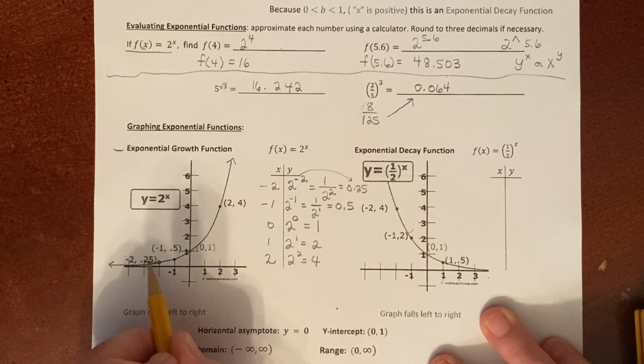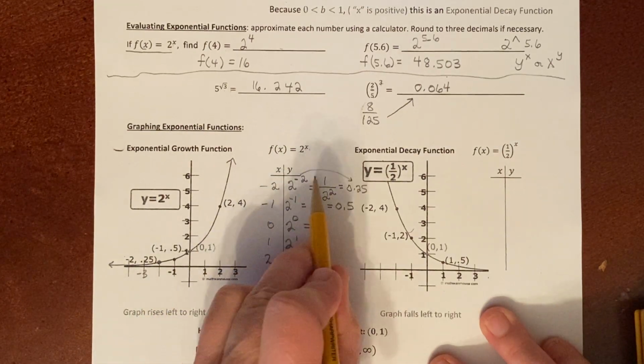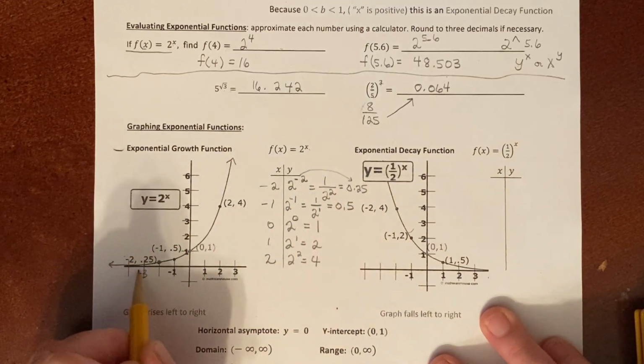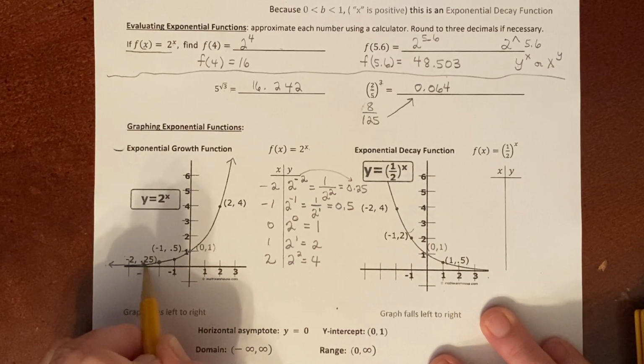Okay, right here, it's worth discussing. If you were at x equals -3, which isn't in my table up here, I would have a smaller answer than 0.25, so that's why the graph of this exponential function is getting closer and closer to the negative x-axis.